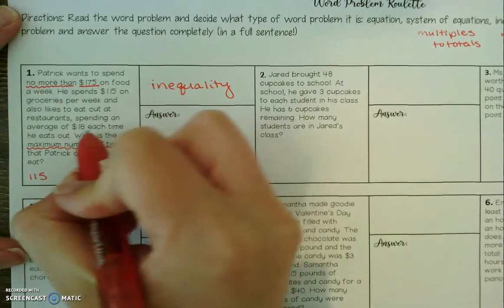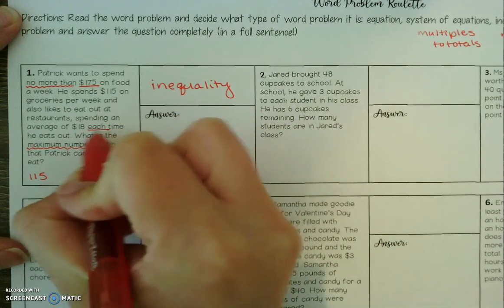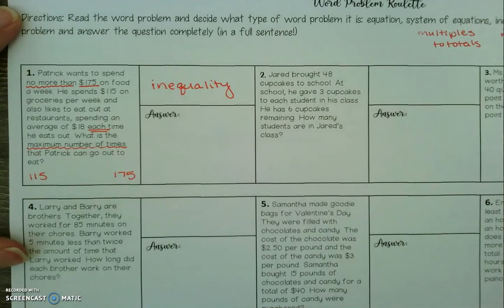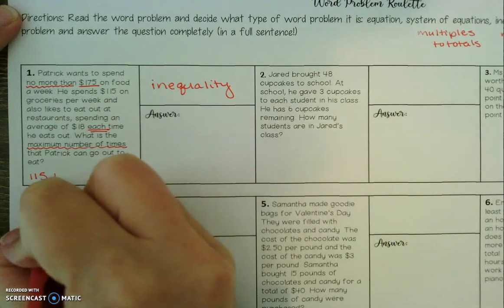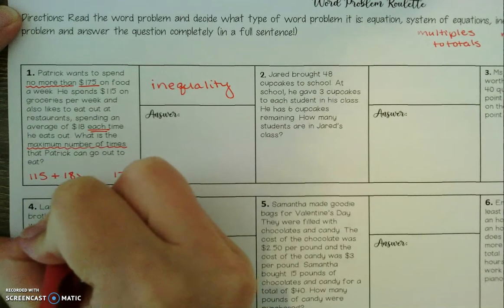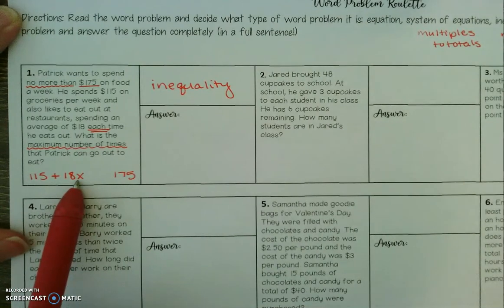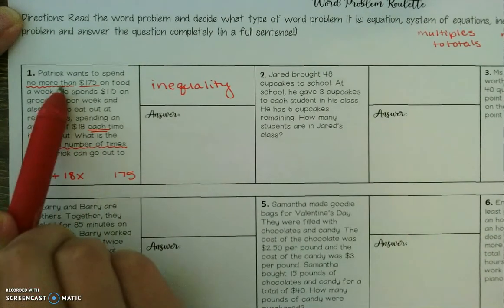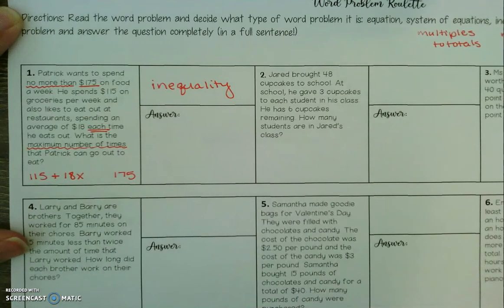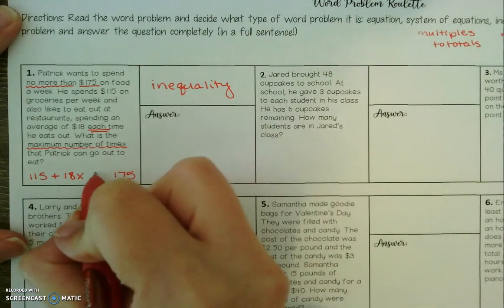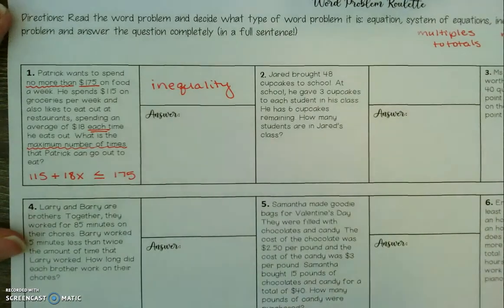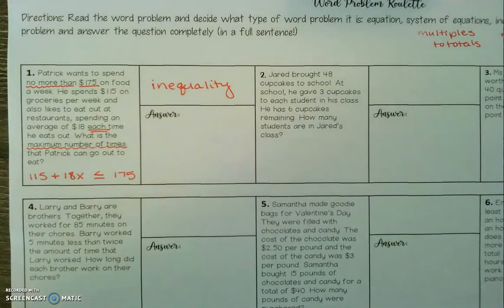The part that is important is that we see this word each with our $18. When we see the word each or per, that tells us that's going to have our variable. So our groceries and the amount that we spend going out to eat is no more than 175. If it's no more than 175, that means it's less than or equal to. We can spend less, we can do exactly 175, but we can't do any more.